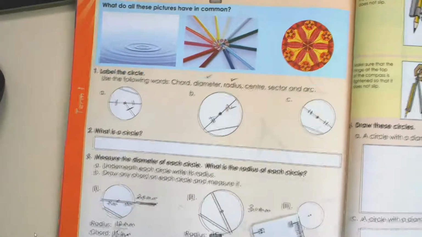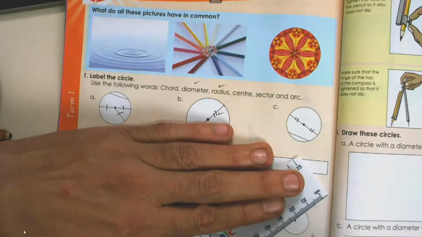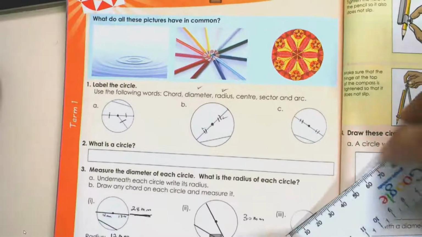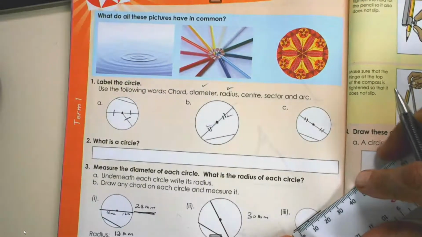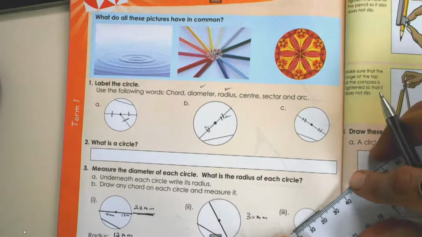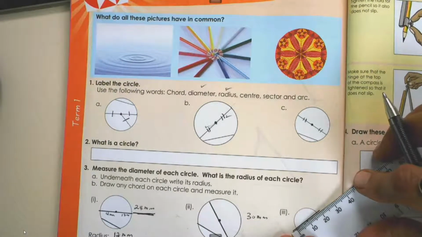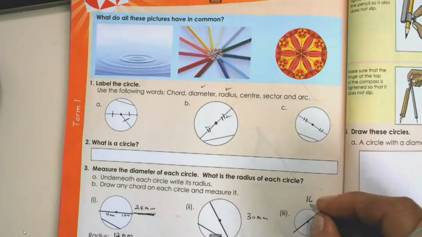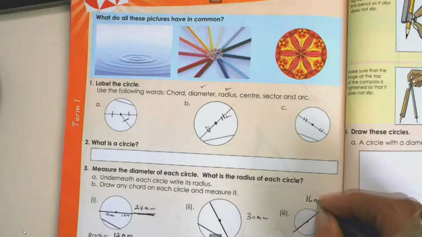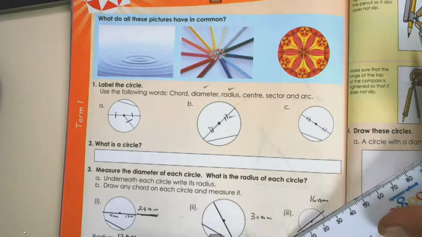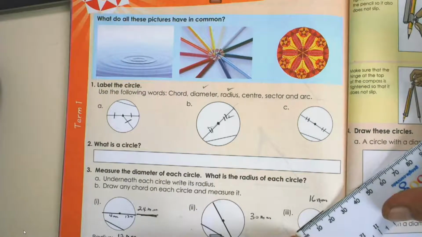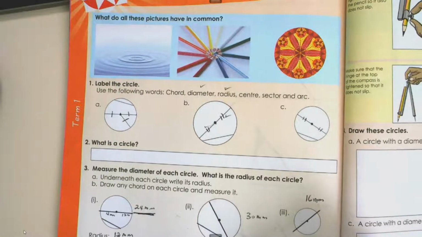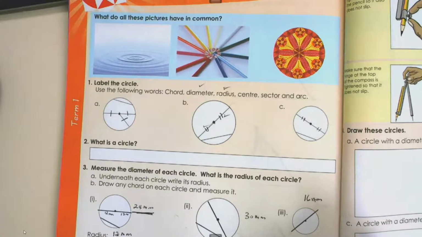Here's a small circle. I will draw my diameter in another direction. I will then measure it from here to here. In my case, it is exactly 16. My diameter is 16 millimeters. And now my radius, I can measure it, and it is exactly 8 millimeters.